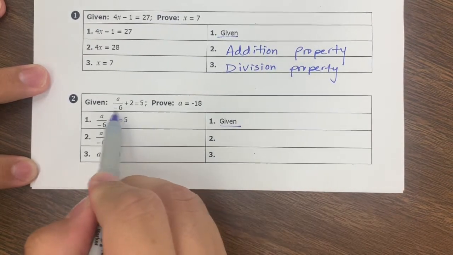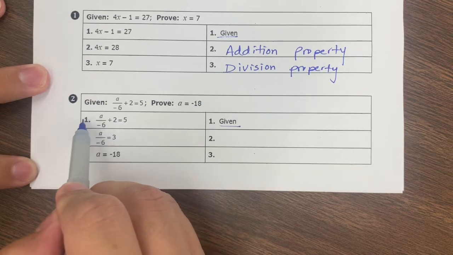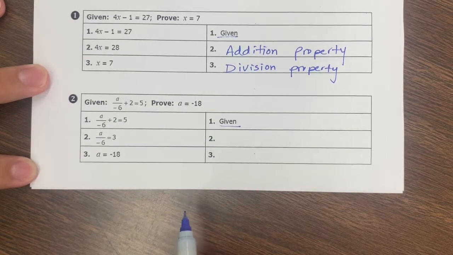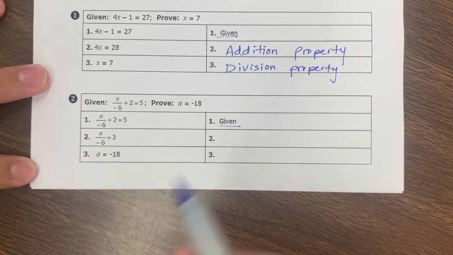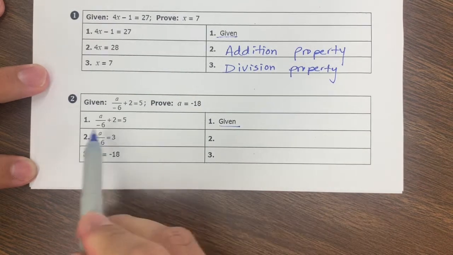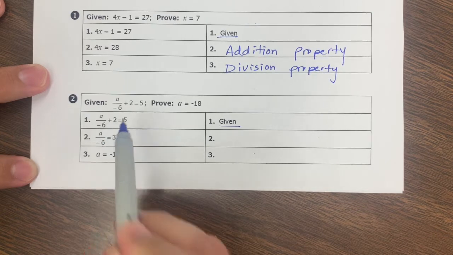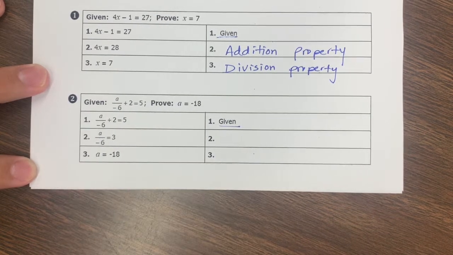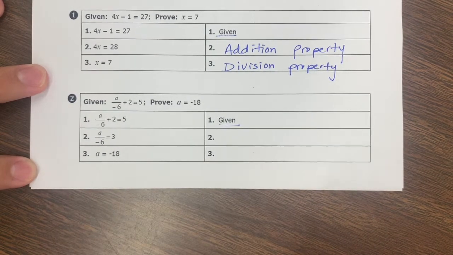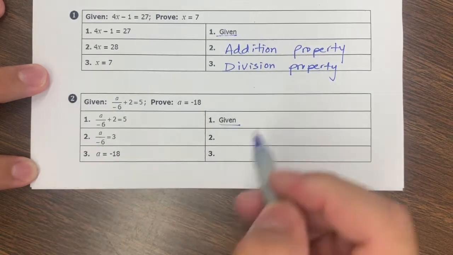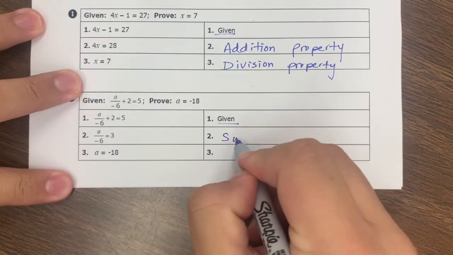So again, if this is what they gave you, that's what you're going to write in this line right here for your given statement. And then you just got to decide what they are doing from one step to the next. Here you notice that the 2 all of a sudden disappeared, but what they ended up doing was they subtracted the 2 from both sides, and now you just have 3 after the equal sign. And you got to remember, what was the property that they used? Well, if you subtract the 2, then you use the subtraction property.